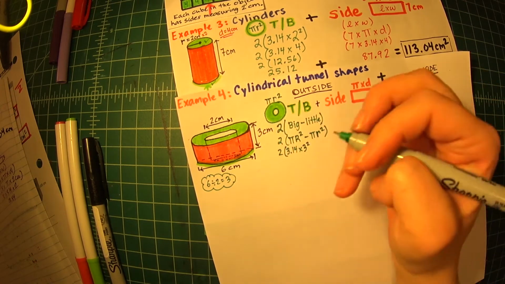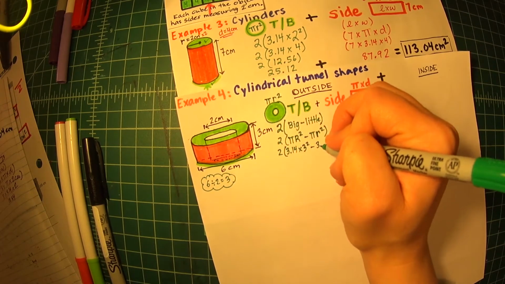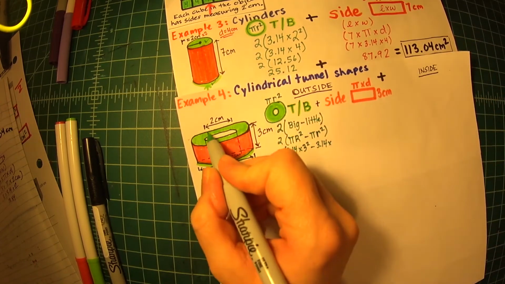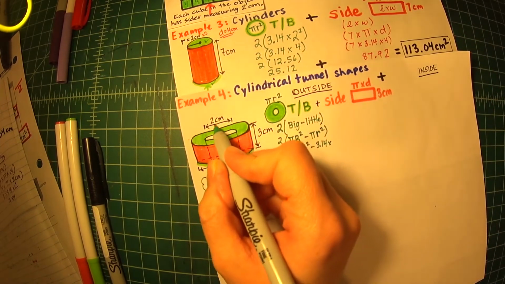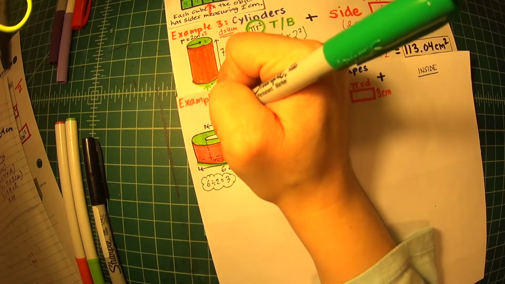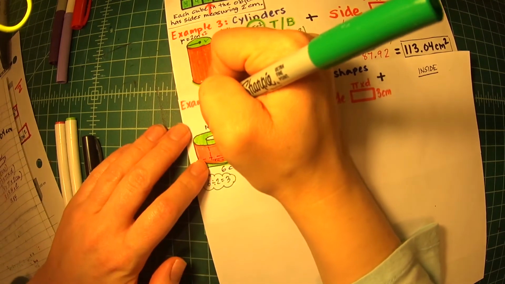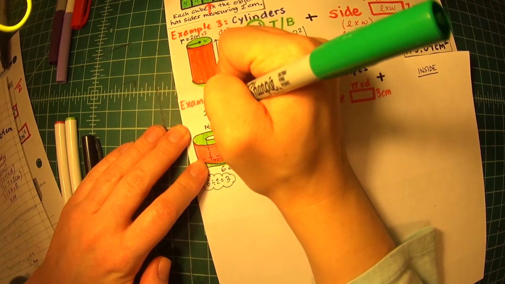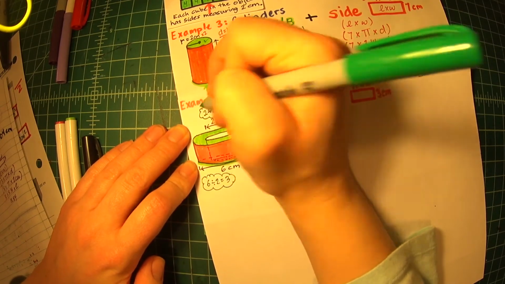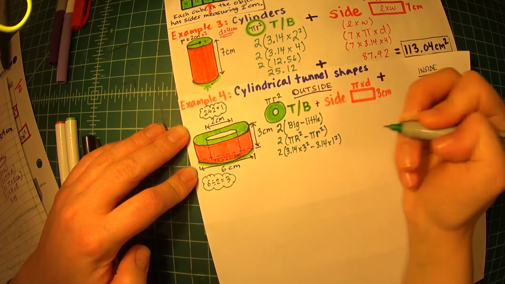So 3.14 times 3 squared minus pi, 3.14 times my little radius. Well, I'm not given the little radius, but I am given the diameter of the little circle. So again, if I have the diameter, all I have to do is divide that number by 2 to get my radius. 2 divided by 2 gives me 1. So times 1 squared.